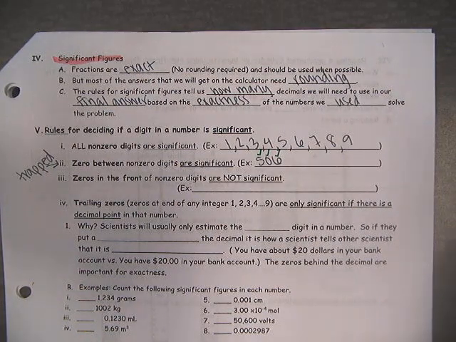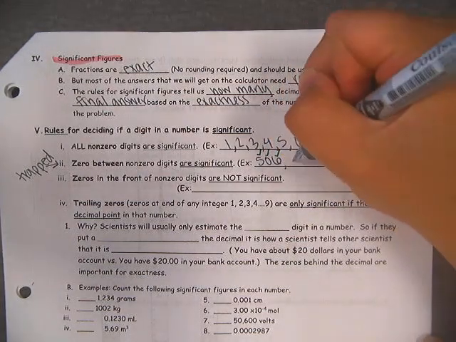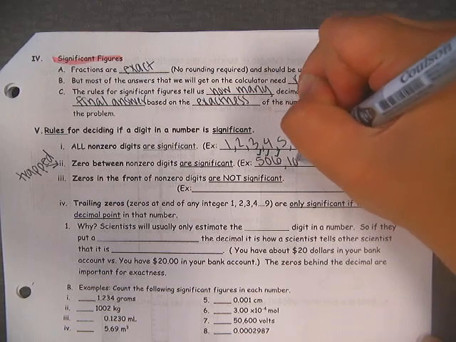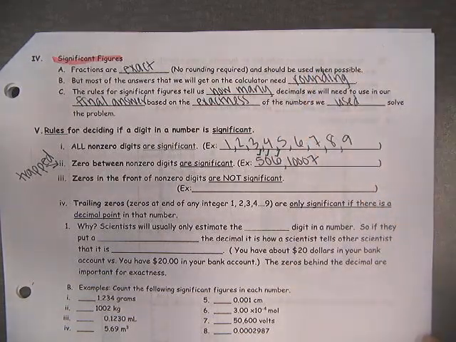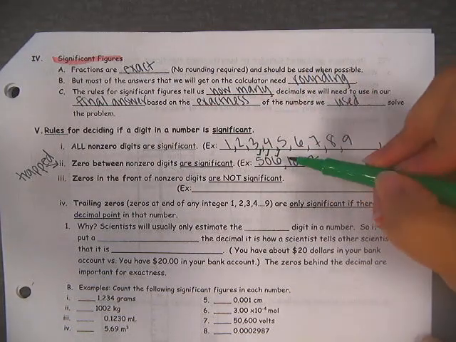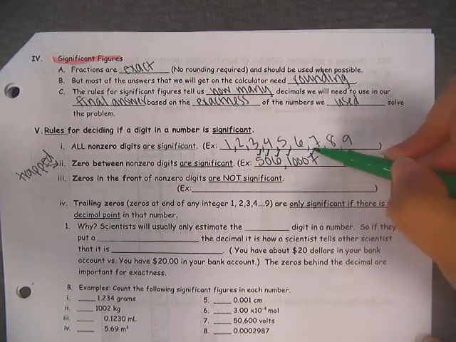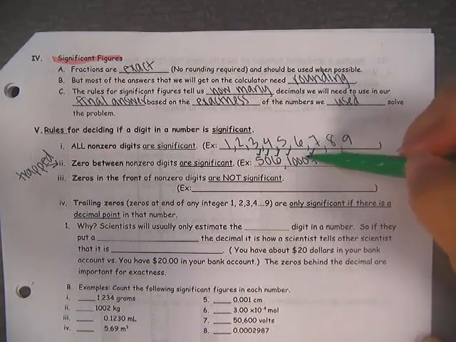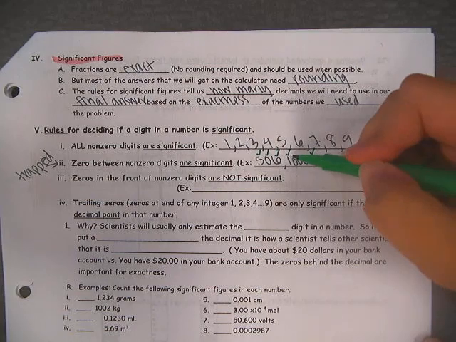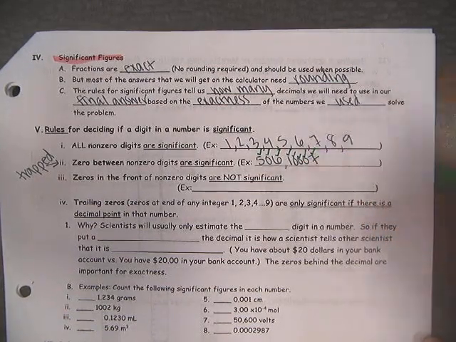There is also not a limit to the number of zeros that can be trapped and be counted significant. So it could also be like you have 1, 0, 0, 0, 7. Because the 1 is significant and the 7 is significant, all of the zeros that are trapped between them are also significant.